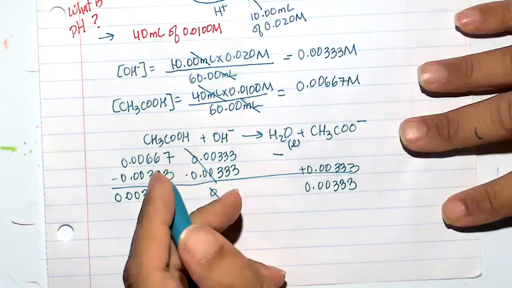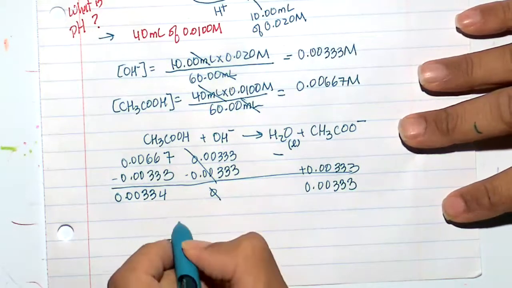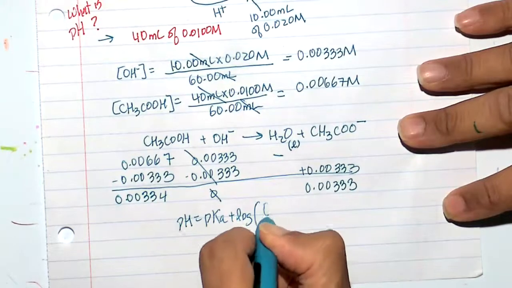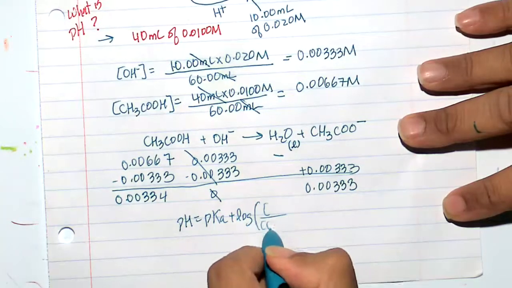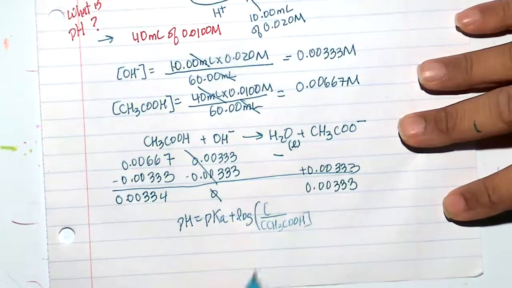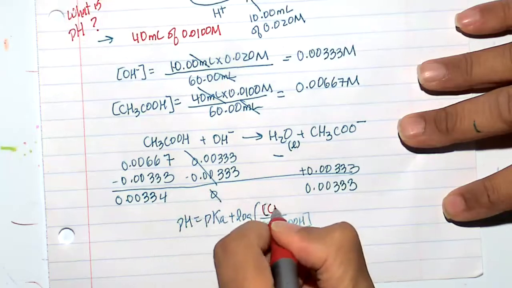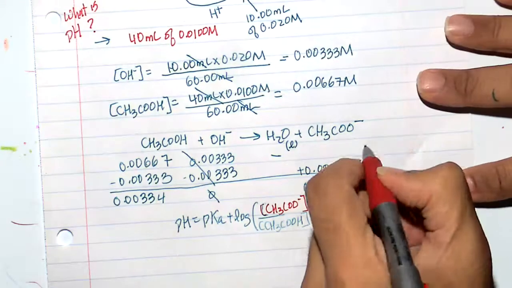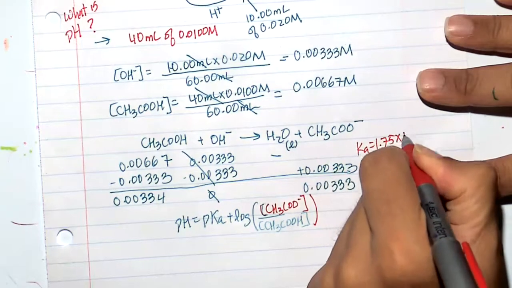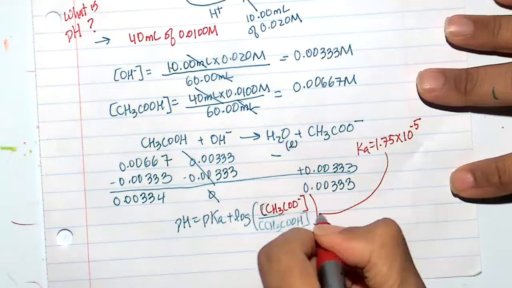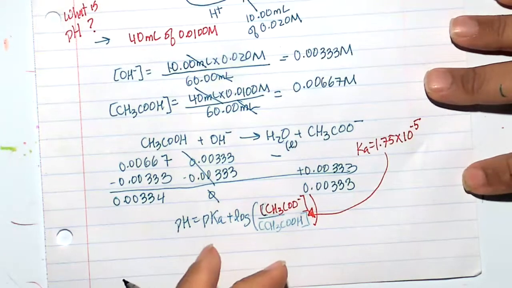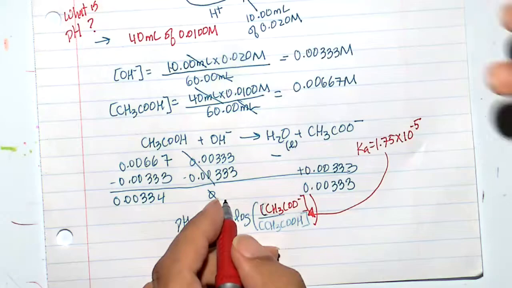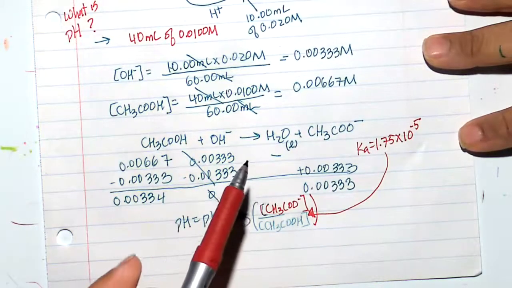To get the pH, what we would use is the Henderson-Hasselbalch equation. The pH is equal to pKa plus the log of the conjugate base over the acid. The acid, CH3COOH, is in the denominator, and in the numerator is the conjugate base. The Ka, I believe, for acetic acid is 1.75 times 10 to the minus 5, for this pair. And then you can go from there to solve for the pH. In the interest of time, I'm not going to solve it. So this is one type of problem.